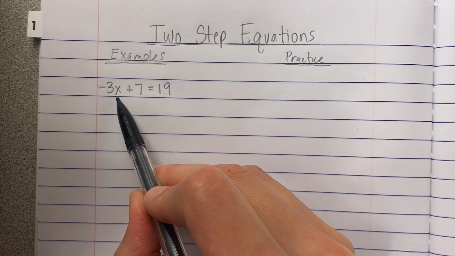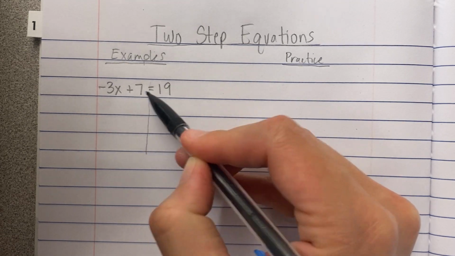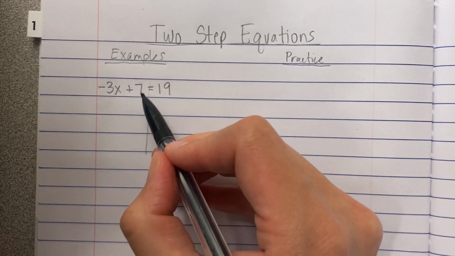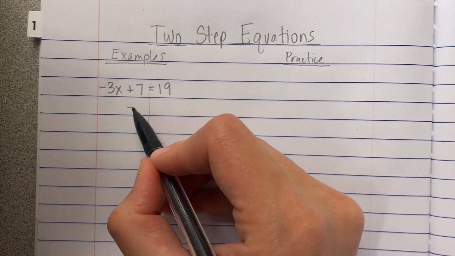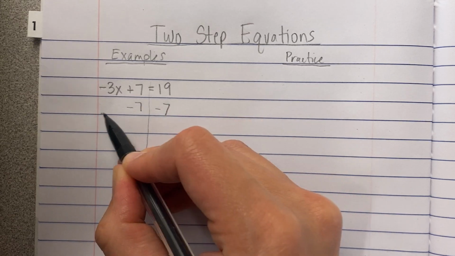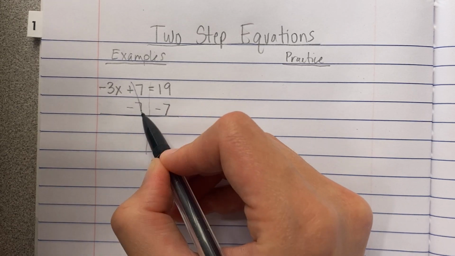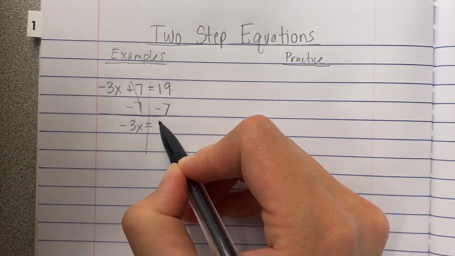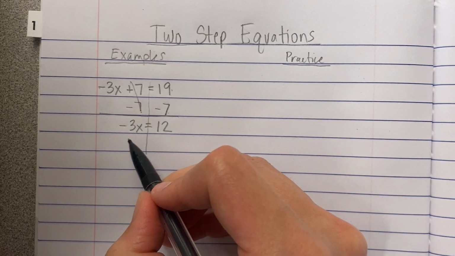How do I get x by itself? Well, I need to get rid of everything that's with the x. So right now, that's a plus 7 and being multiplied by negative 3. I'm going to deal with my addition and subtraction first, so I'm going to first subtract 7 from both sides. I get, look, this cancels. I bring down negative 3x equals 19 minus 7 is 12. Okay, feel free to use a calculator.